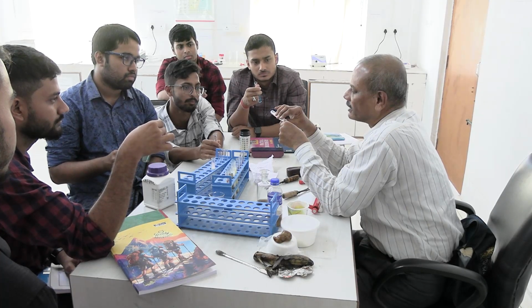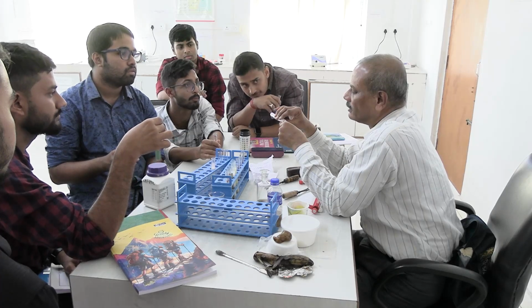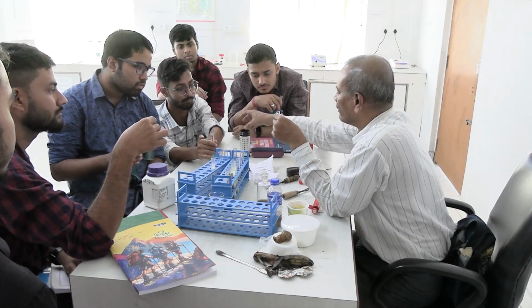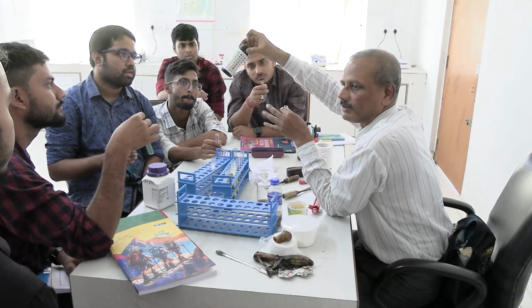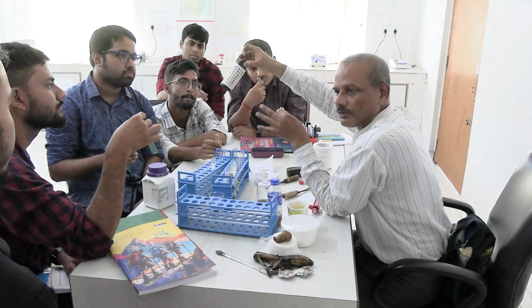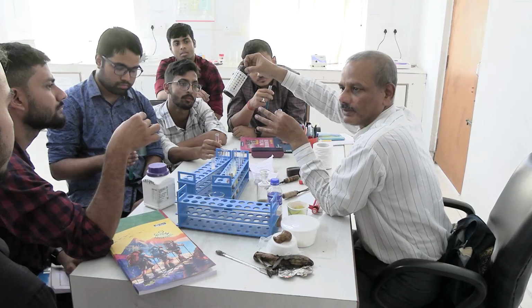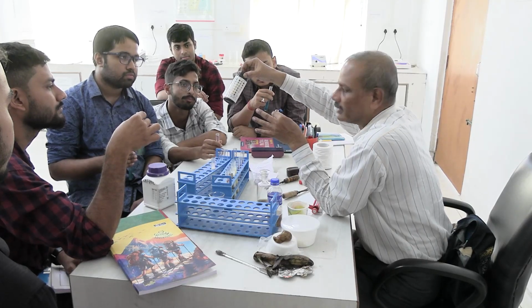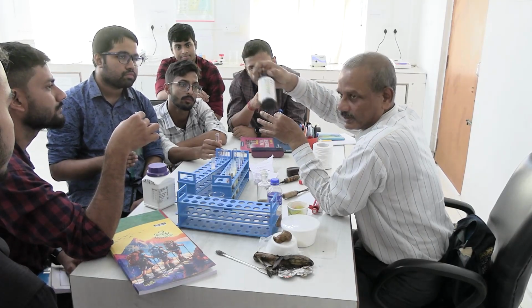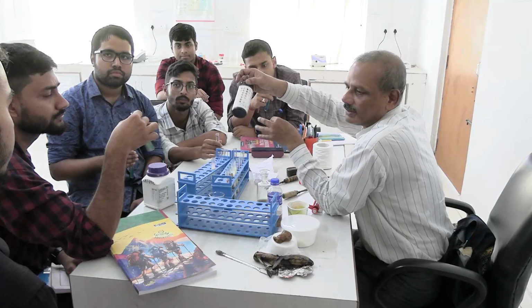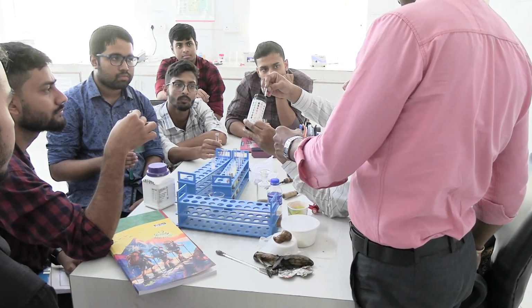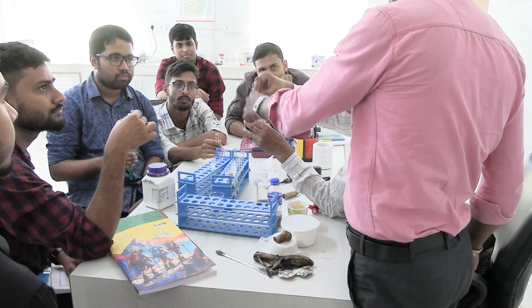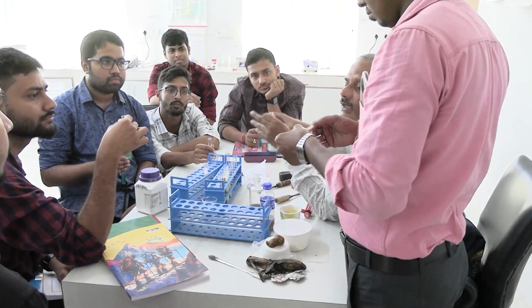Now look at the urine box carefully, everyone. It's a multi-colored, multi-parameter strip. As I told you, there are two types: either you can get glucose specific, or glucose plus protein, or multi-parameter. This is one example of multi-parameter. Now, where is the glucose?